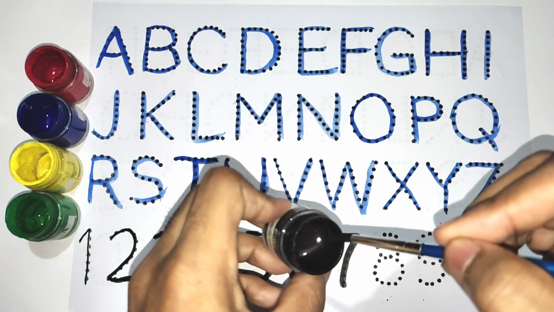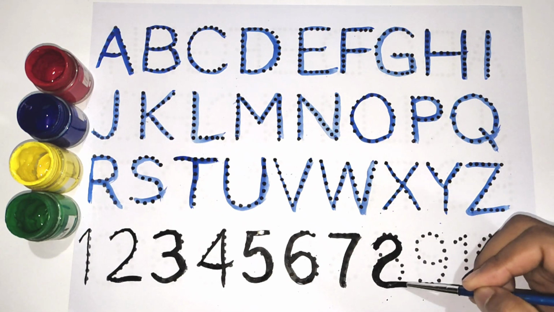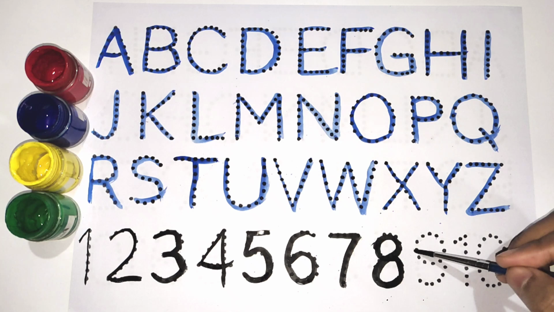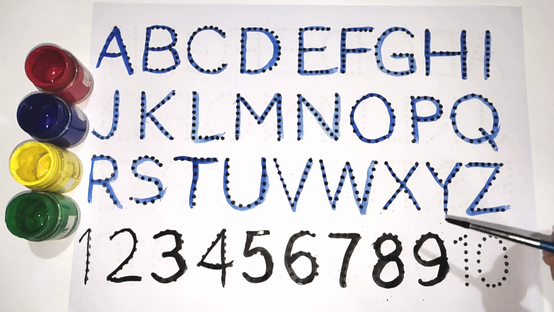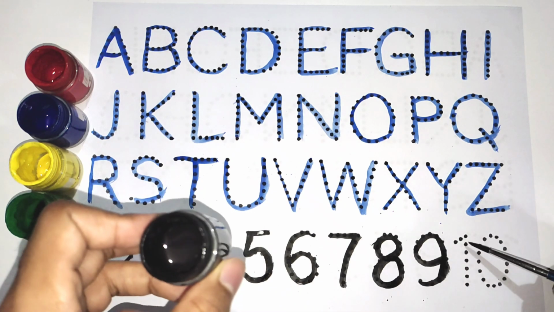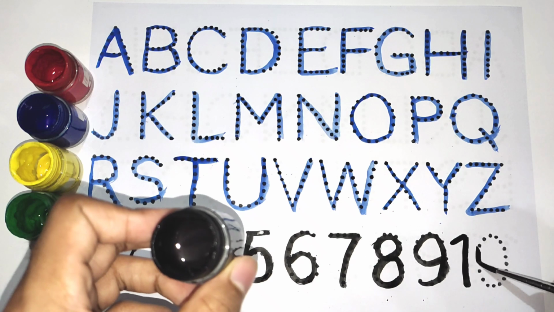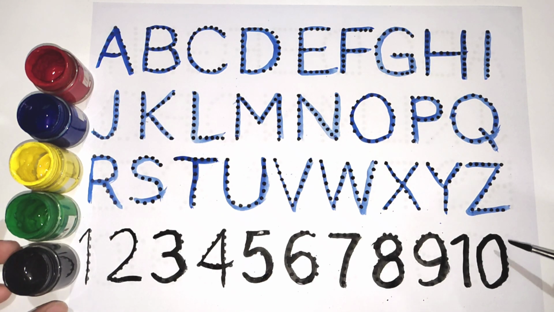We again use black color and now we draw 8. The next one is 9. And the last one is 10. Today we draw alphabets and numbers.